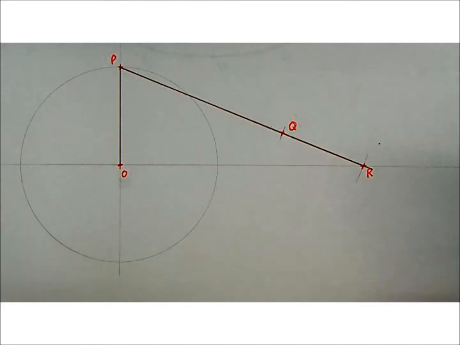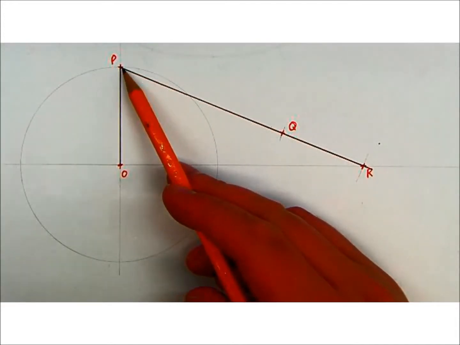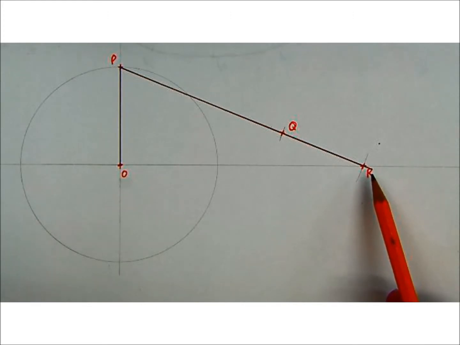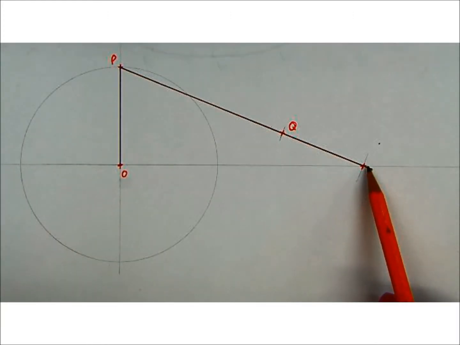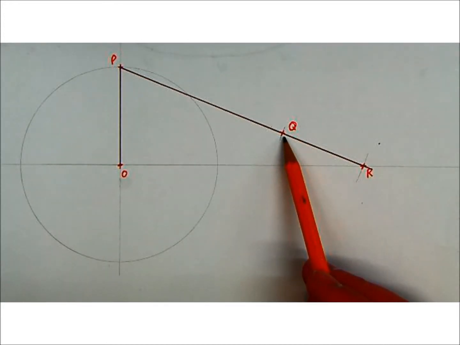Now that is the line diagram done. Points O to P was 50 mil and point P to R was your 90 plus your 45, so it did an arc of 135 from P across the axis. That gives you point R. Drawing it back and measuring back 45 mil to find point Q.